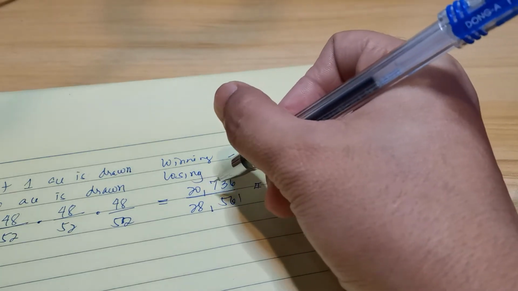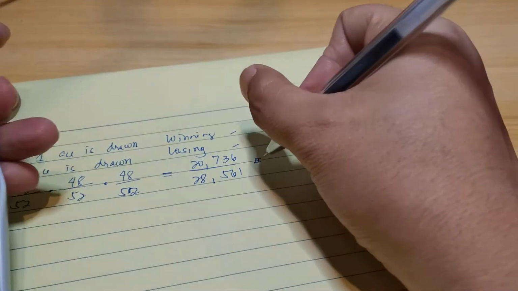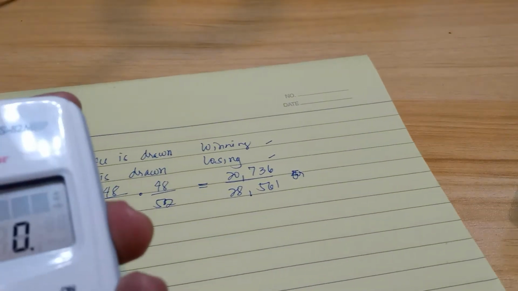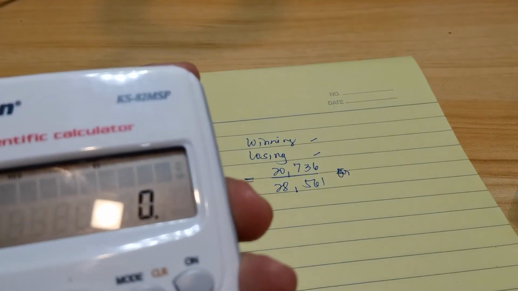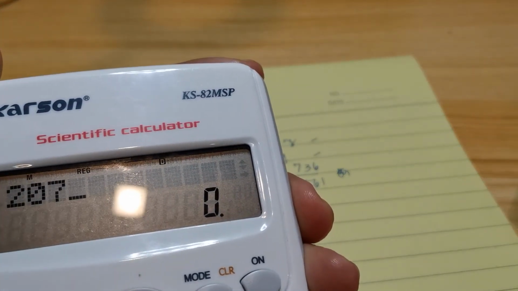Okay, so 20,000 divided by 20,000, i-divide natin siya. Okay, para mas maano mamaya.